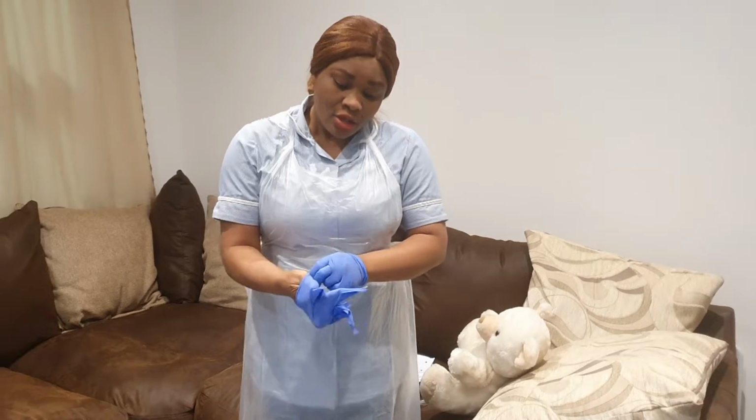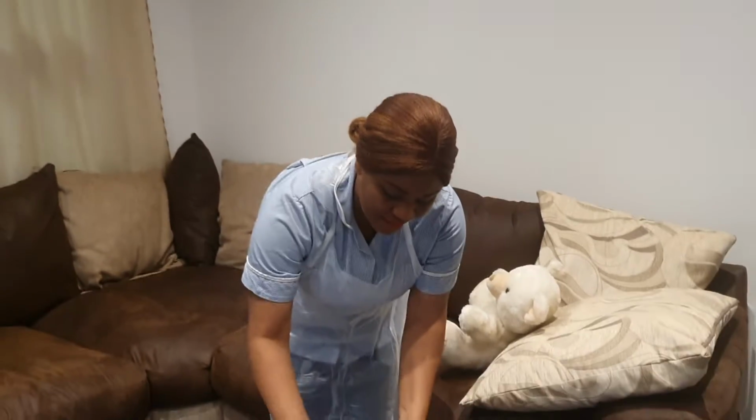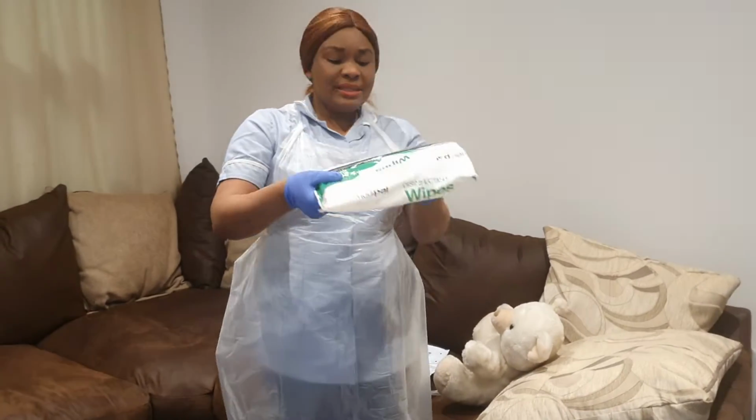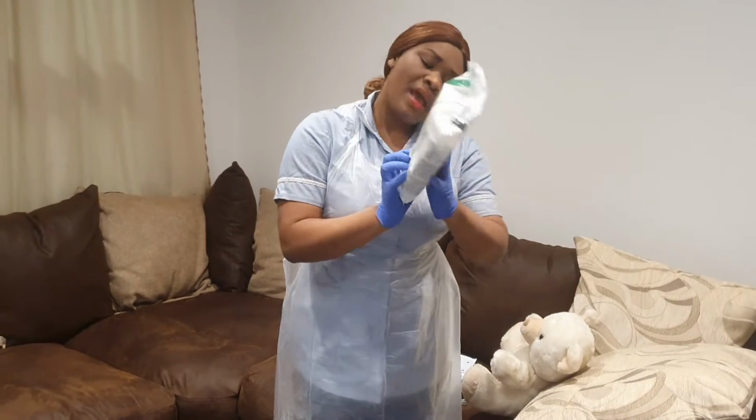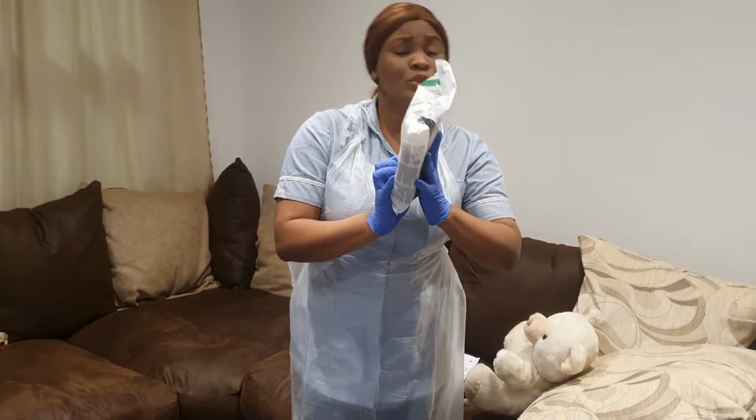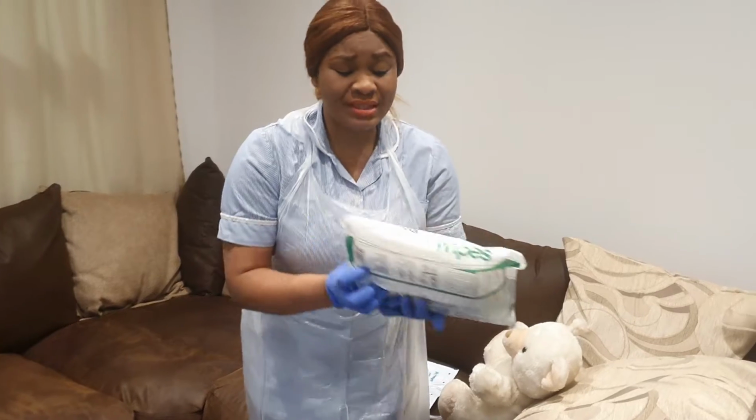All right, guys. So I've put on my apron and my glove. I'm just going to be validating my cleaner wipe. So this is my cleaner wipe. The expiry date is 2024, so it's still valid. I'm happy to use this. You can find this here.